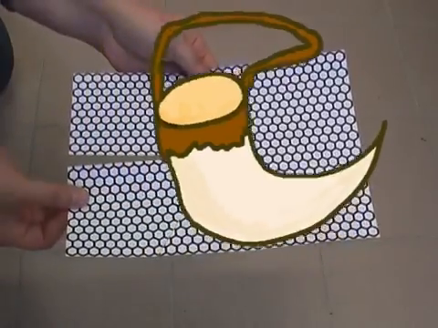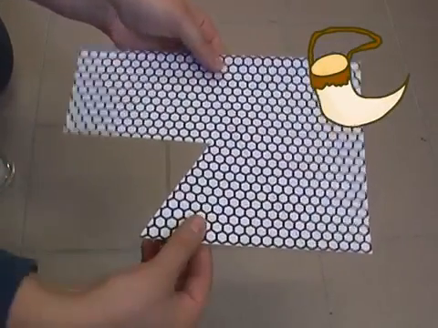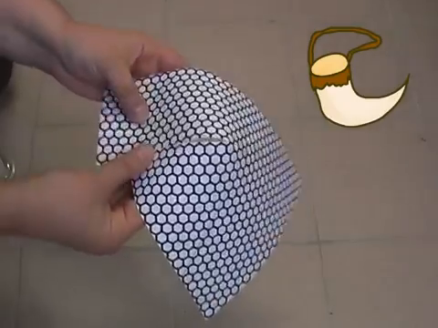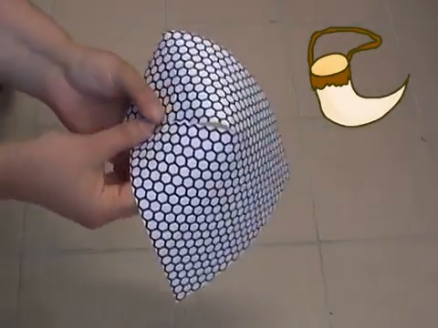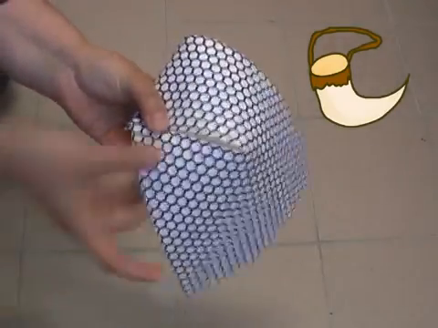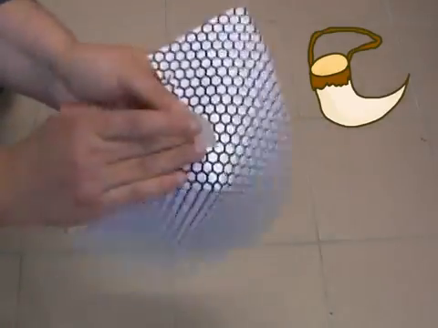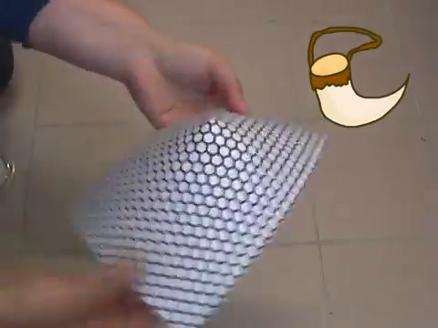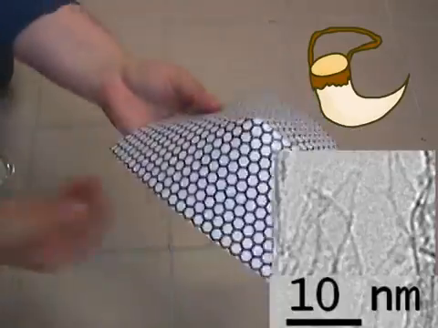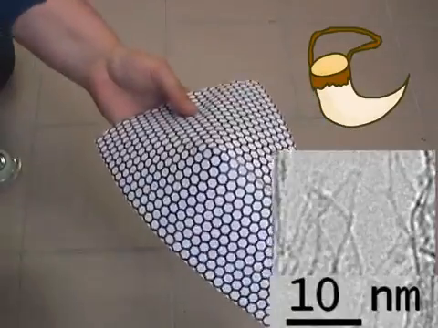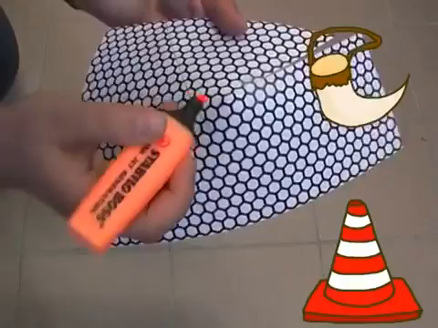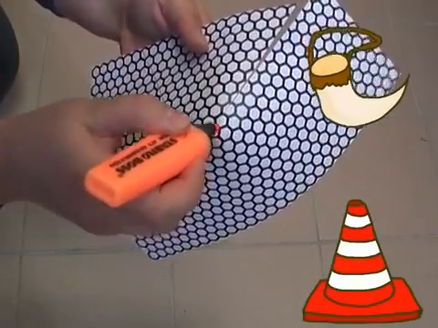Another carbon nanoform is a nanohorn. To visualize this, we can cut a wedge in graphene and rebond it. The sheet deforms into a cornet or cone. Nanohorns have pentagons at the tip. In this example there is only one pentagon, which is being marked in orange.